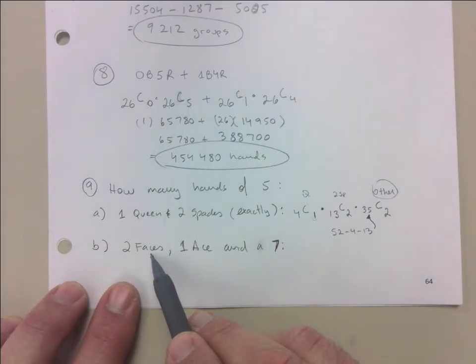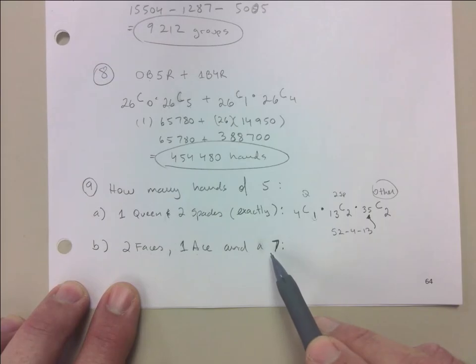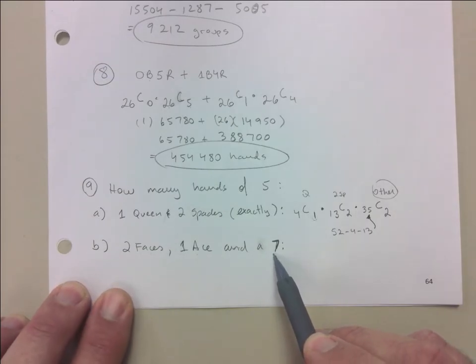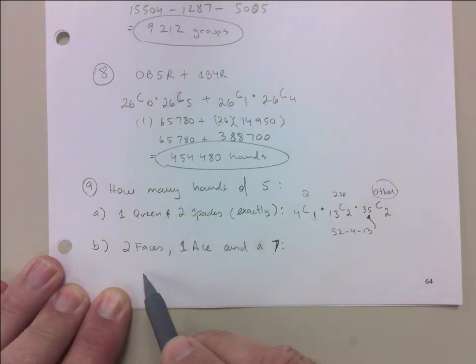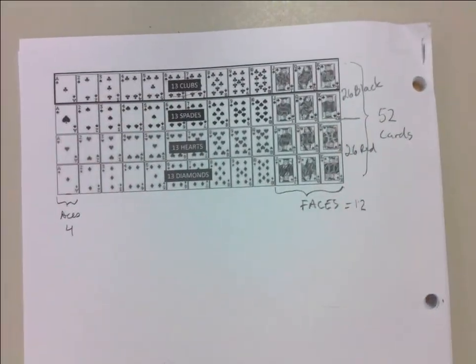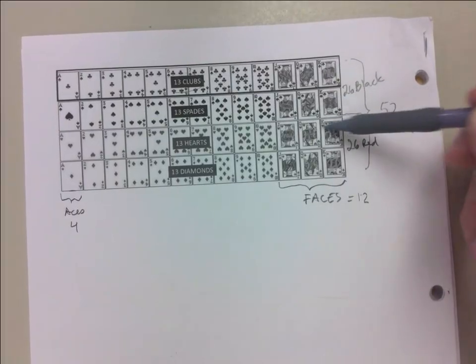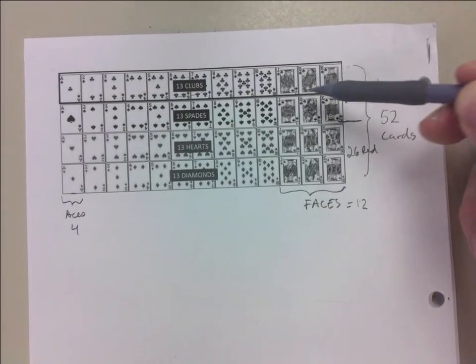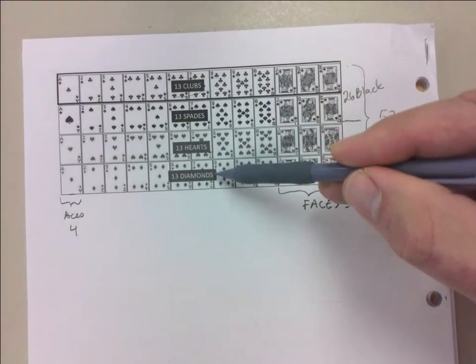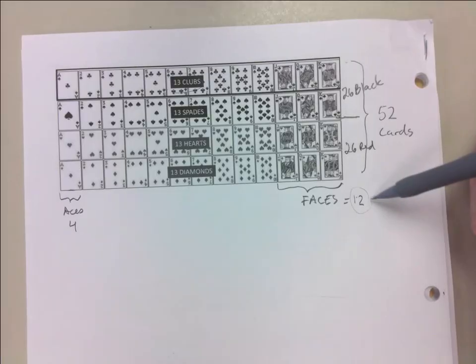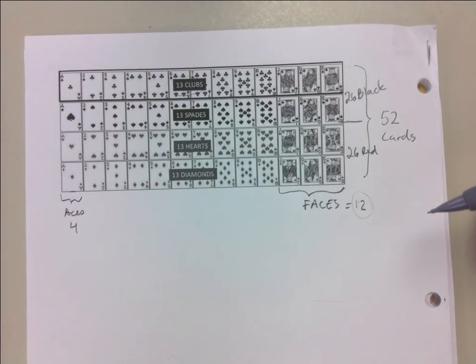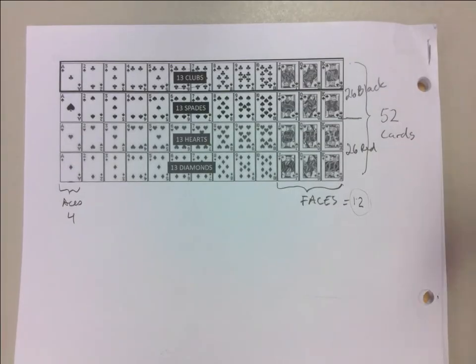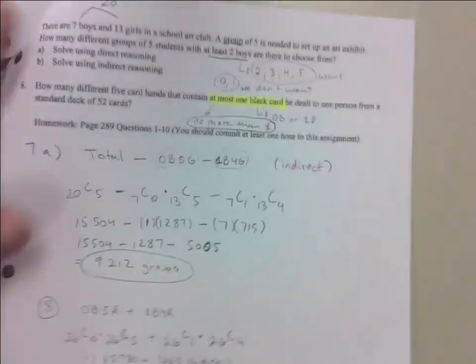What about the next one? 2 faces, 1 ace, and a 7. So, how many faces are there? How many face cards? 12. Deck of cards. Every suit has 3 faces, right? The Jack, Queen, King. And so since there are 4 suits, you have 12 faces. I would have that on my study sheet if you struggle with it. I would have the basics. I'll give you a little cheat reminder for that one.